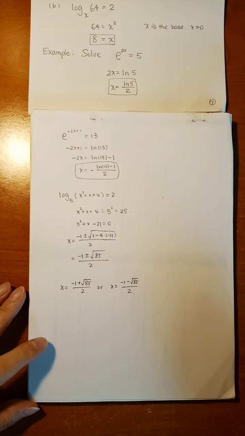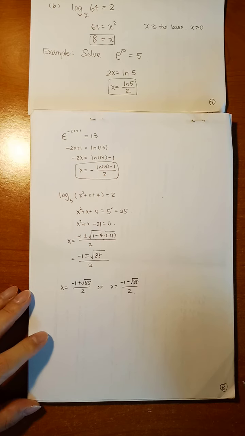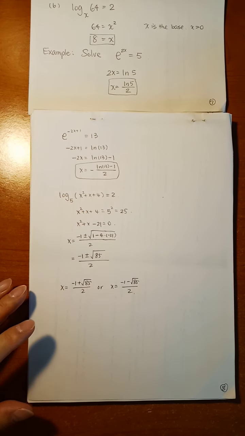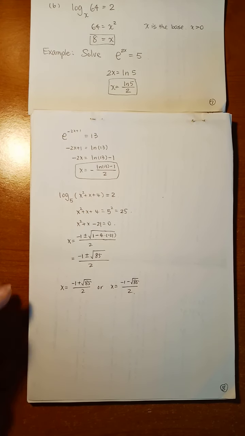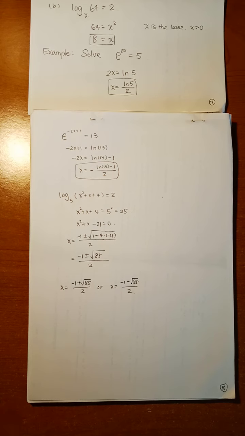Okay, so that's section 6.4. In section 6.4, we study the basic definition and the basic properties of logarithmic functions. So do the exercises, and make sure you understand the steps.